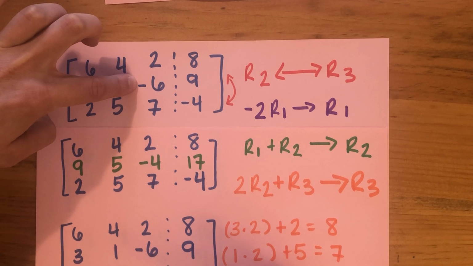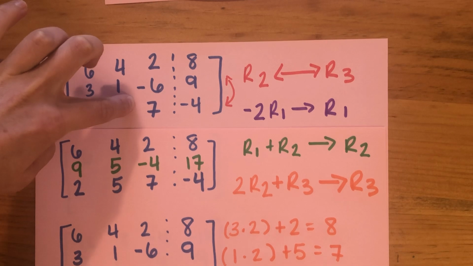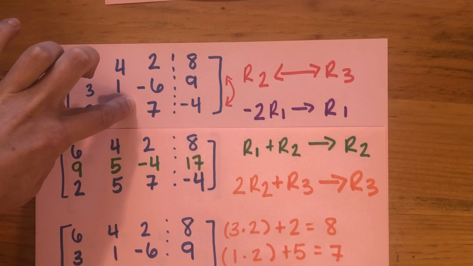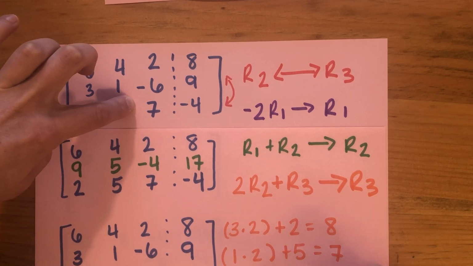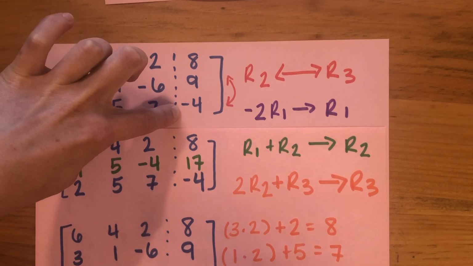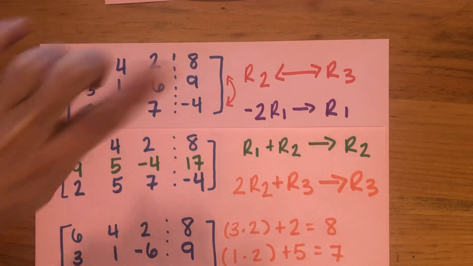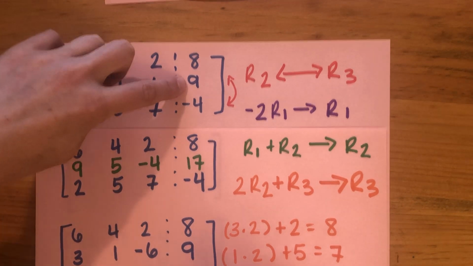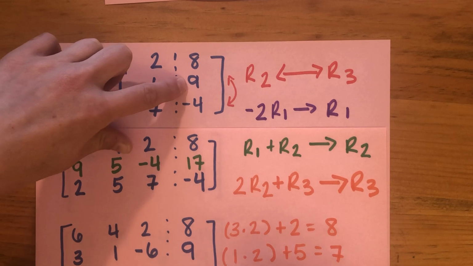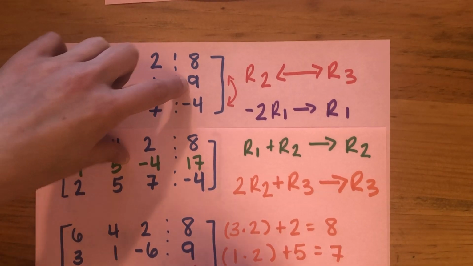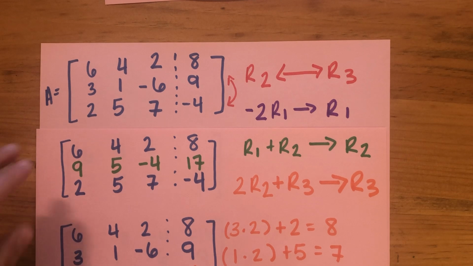Now we take the negative 6. Negative 6 times 2 plus 7. Negative 6 times 2 is negative 12. Negative 12 plus 7 is negative 5. And now we have to do the negative 4. Negative 4 times 2. Nope. We have to do the 9. 9 times 2 plus negative 4. 9 times 2 is 18. 18 plus negative 4 is 14. So that is the new matrix. Let me scroll that up.